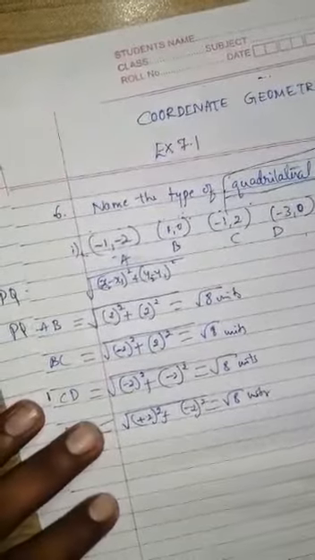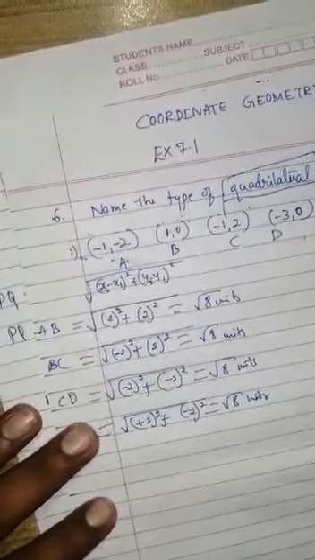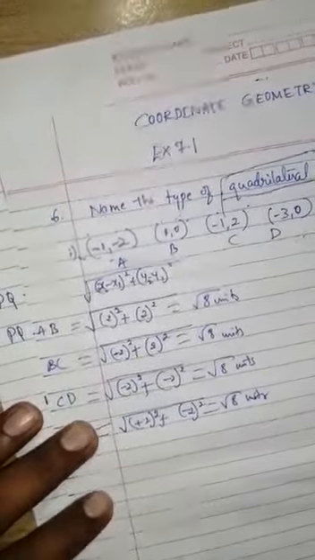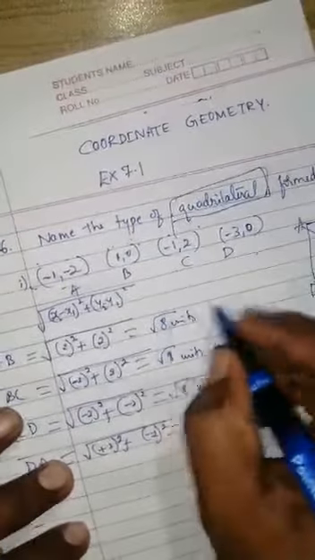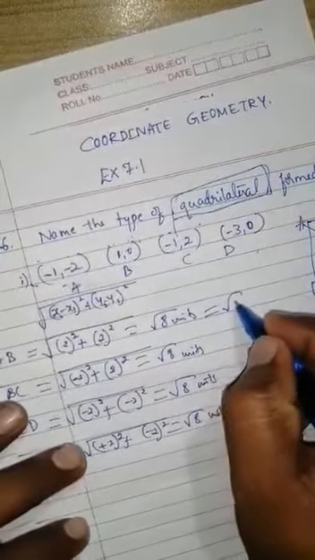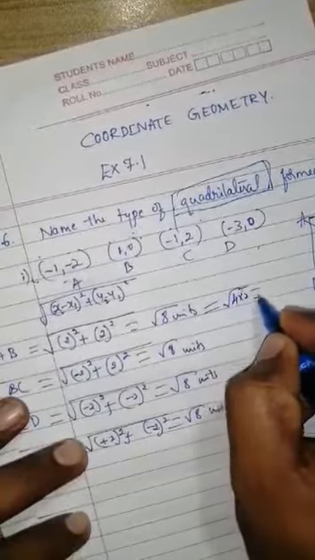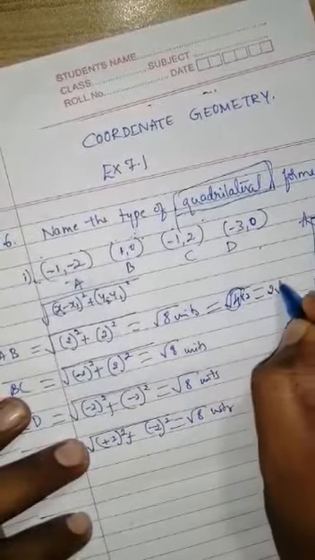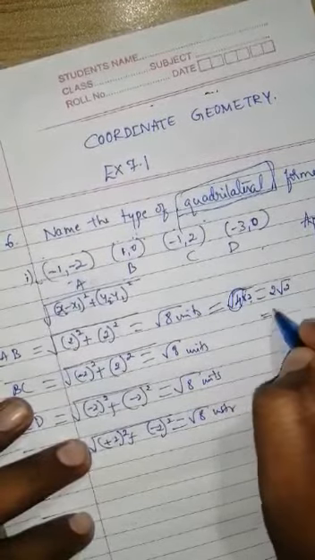There is a case that it may be a rhombus or maybe a square, so we have to find the diagonals also. This can be simplified further: root 8 is the root of 4 into 2, the root of 4 is 2, remaining is root 2. Everything will become 2 root 2 units. If you need, you can do it.